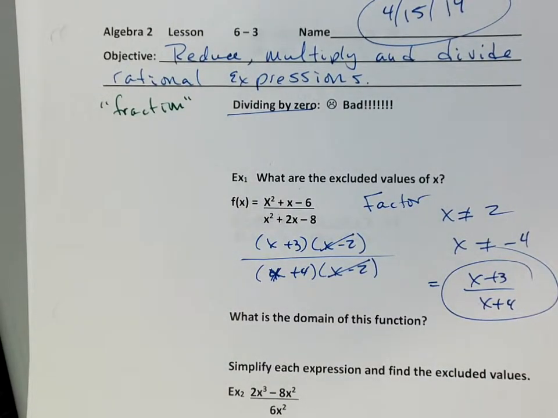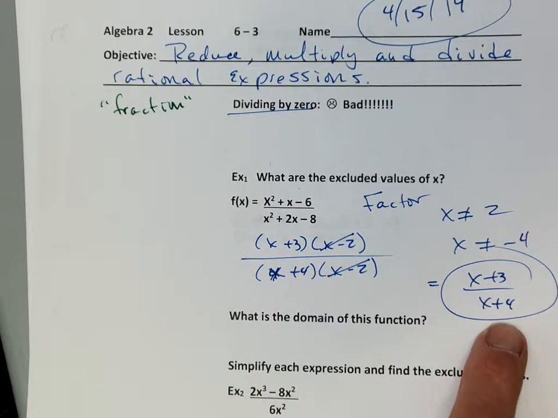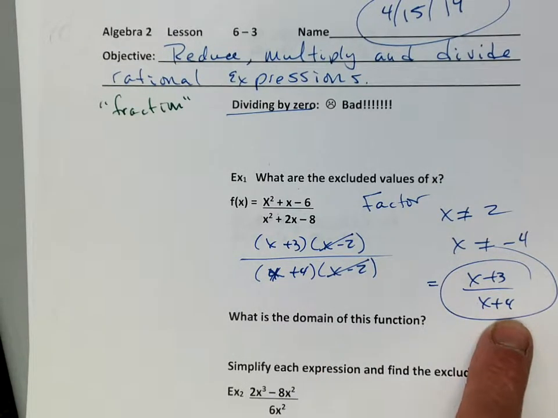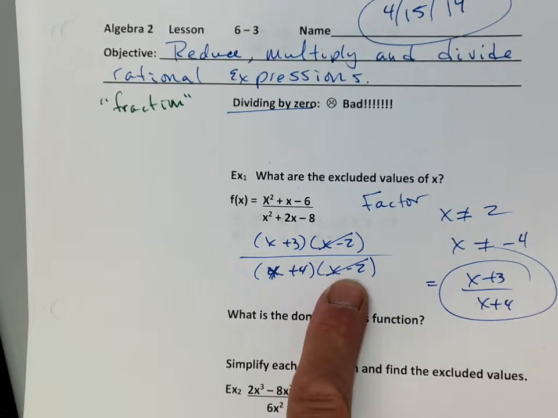Now, here's something to think about. The x minus 2 is gone in the final answer. However, in the original problem, you still can't have 2, okay? Does that make sense? So the exclusion, don't divide by 0, disappeared for one of them, right? It did. But in the original problem, you still cannot have x equal 2. Those are the exclusions, okay?